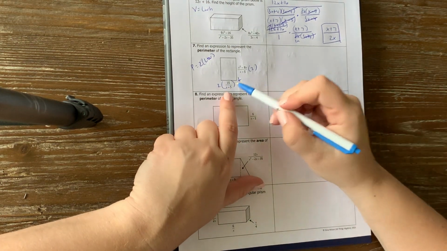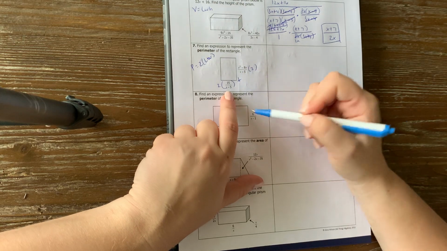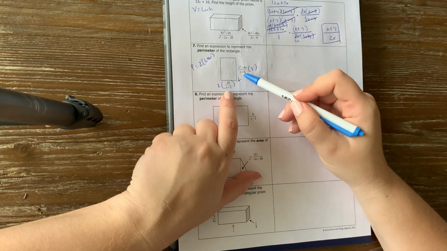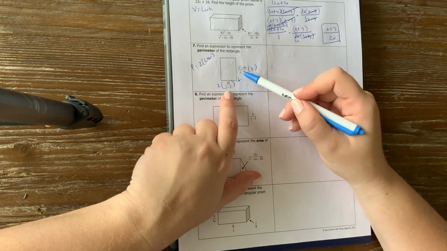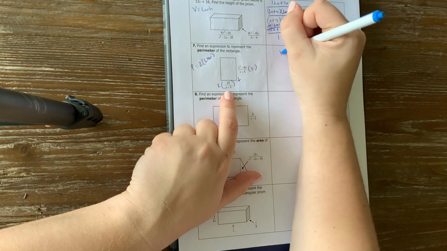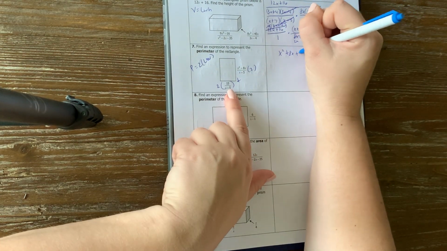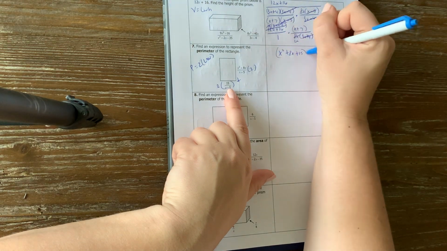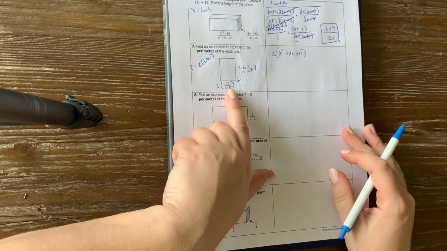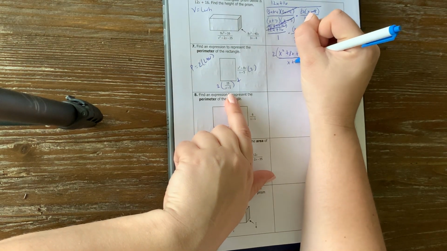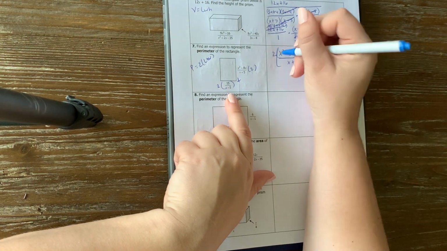If you want to add these two things together right here, you can do that because they have like bases right now. They have common denominators, so you can actually do that. And so that turns into x squared plus 8x plus 15 over x plus 5, and this whole thing is multiplied times 2.